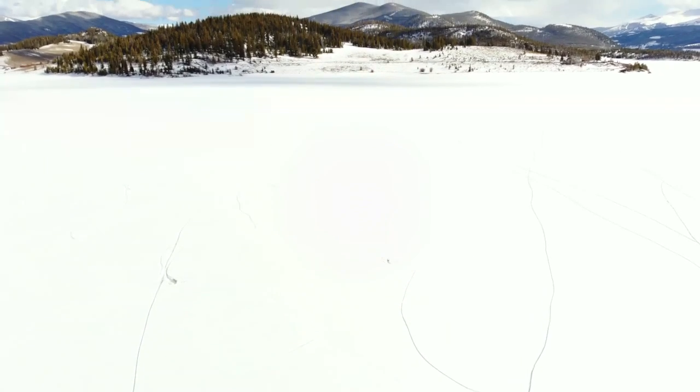If you look over here, all kinds of snowboard trails, and that's just straight powder on ice. It looks like so much fun. I usually just snowboard over the mountain, but this looks like a blast.